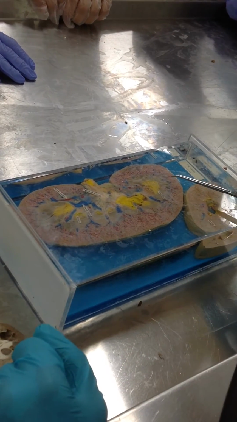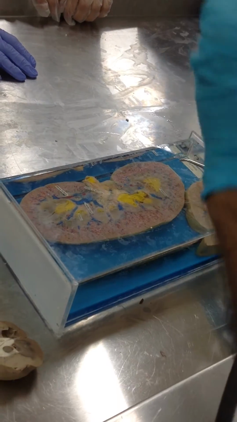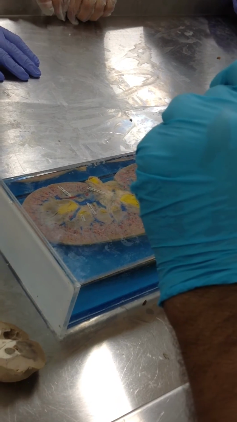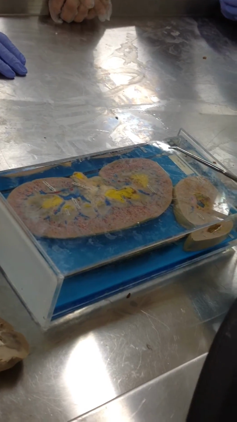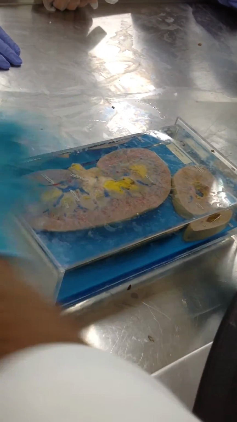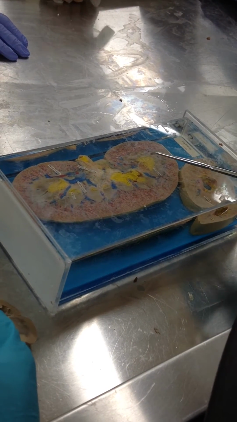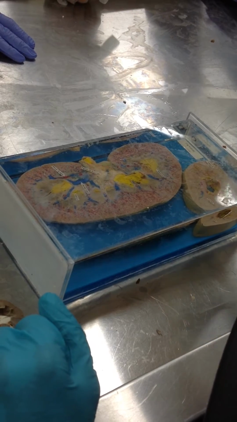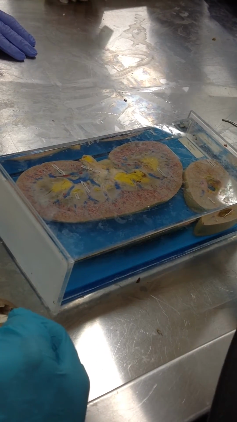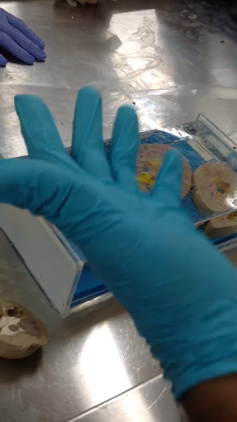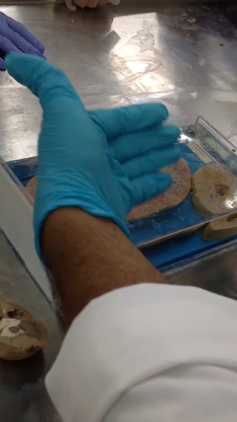By the time it was going up and up, the papillary ducts became smaller, or probably the latex got solidified, so it cannot really go further. So some part of the medulla has latex because the papillary ducts received yellow latex.